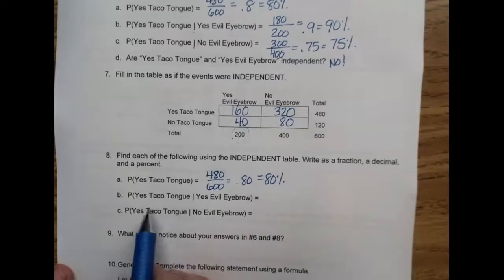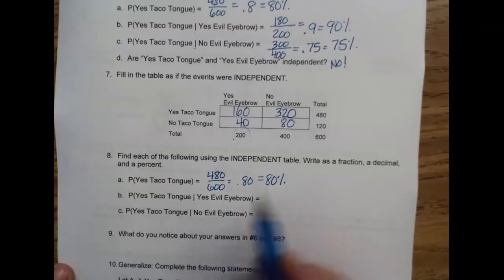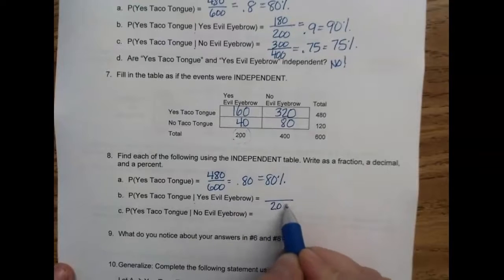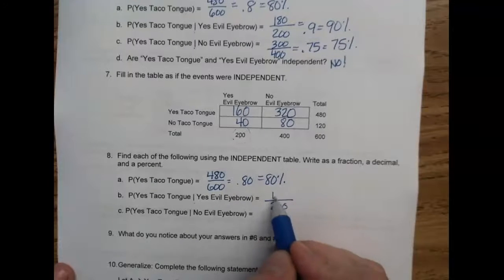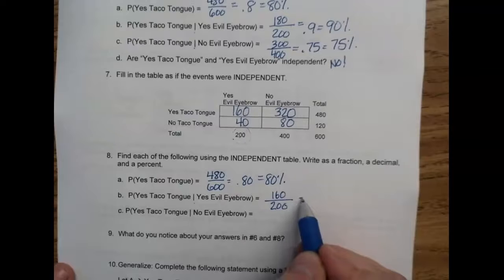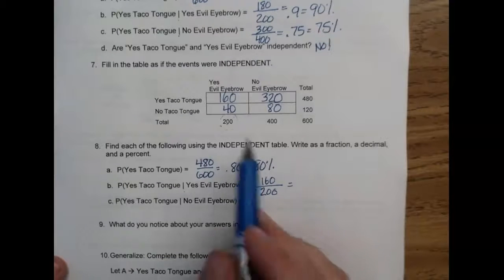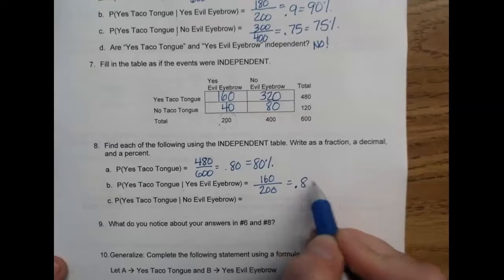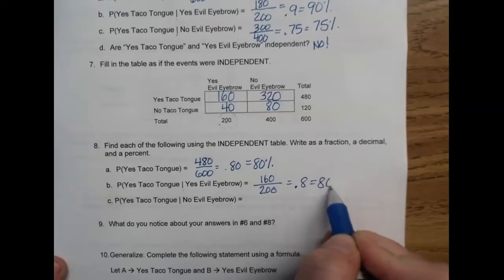Now we have the probability of yes taco tongue given yes evil eyebrow. Yes evil eyebrow was 200. Yes taco tongue was 160. We set this up to be independent and used 80% to find that number, so it would be weird if it wasn't 80% at this point.